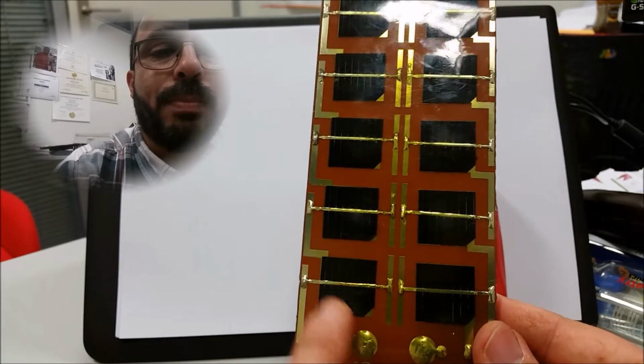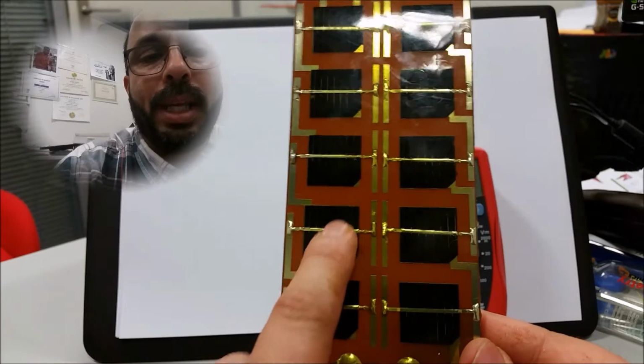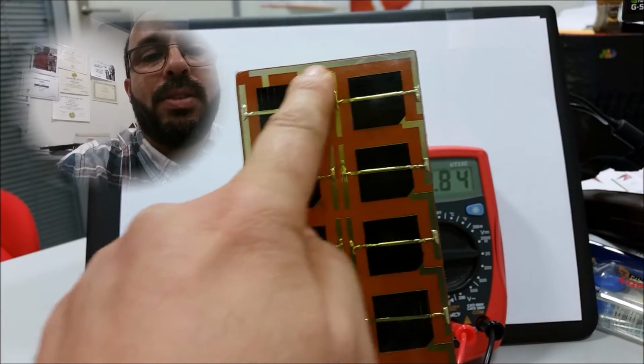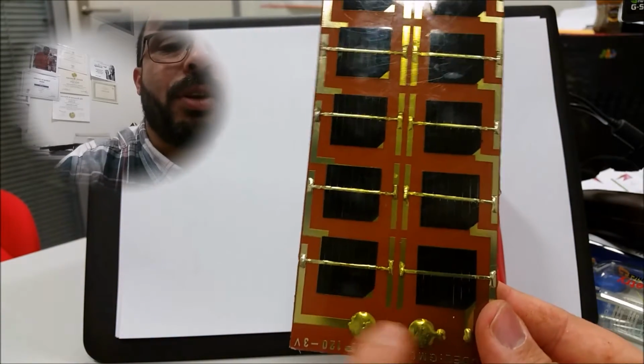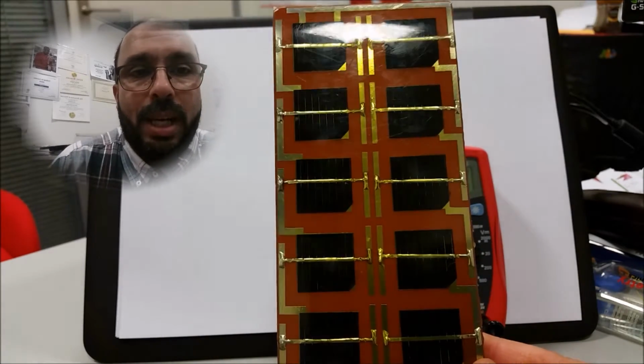So as you can see, this battery gets connected there, and the other side of the battery goes to the top, and the back of this goes to the next, and so on, back and forth, until you reach the other pole, and then you have two poles, okay? So this is typically how solar cells are made, okay?